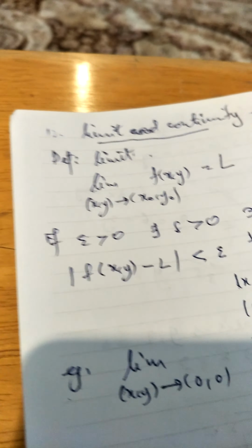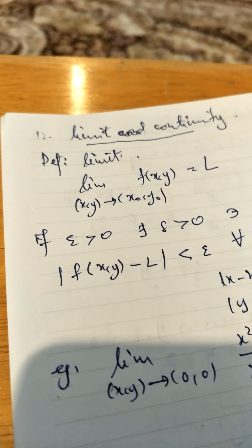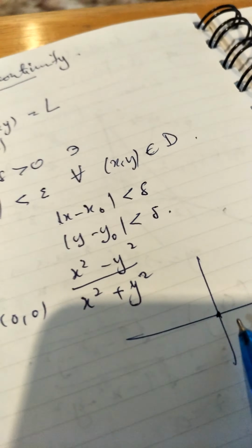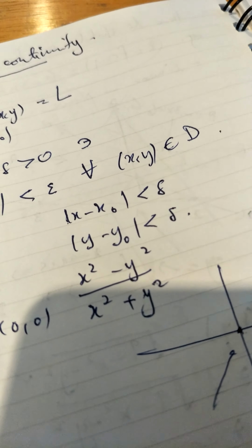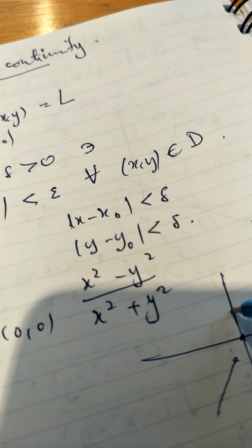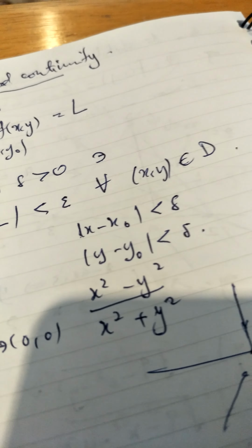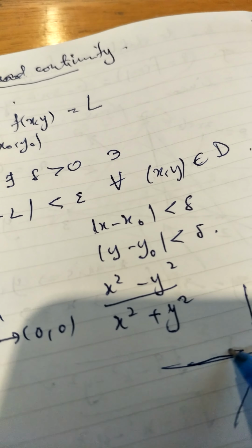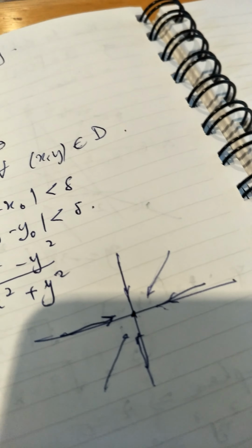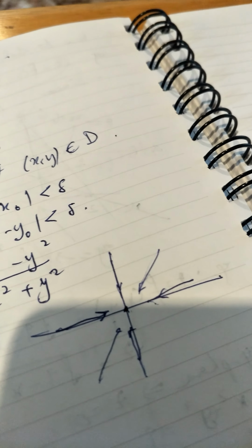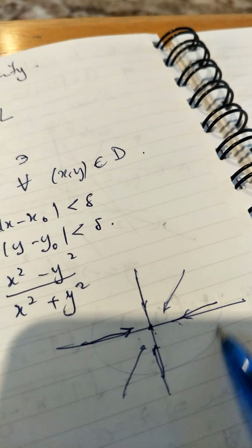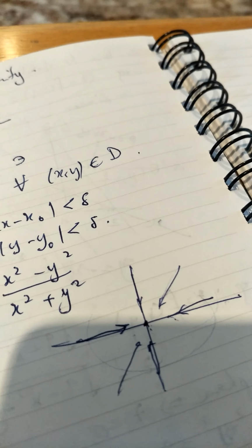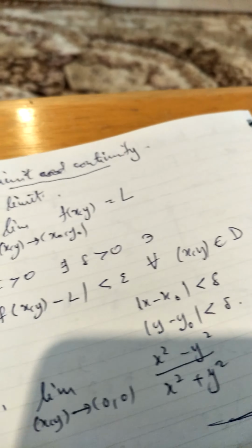Okay, so for example, we have a point (x0, y0) there. So we need a point (x, y) which approaches not from any single direction, so you can choose any path, and you have to make sure that if the limit exists, (x, y) approaching from any direction will give the same value. Right.